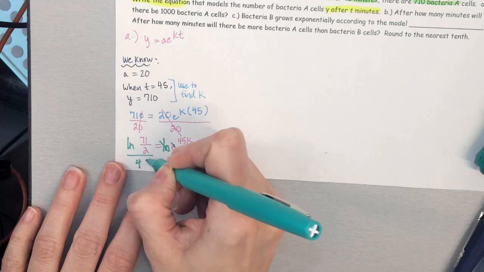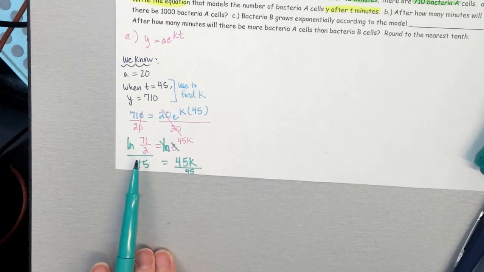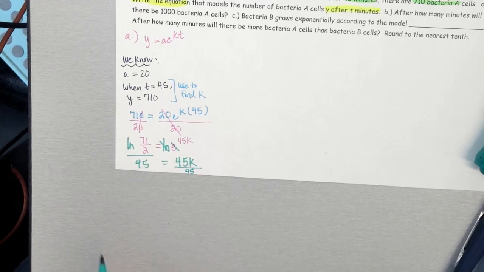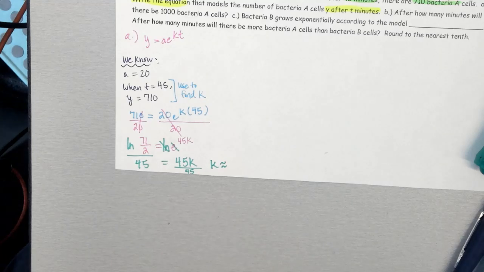So I'm going to divide this by 45. It's okay if you don't want to rewrite that part again and you just write it here. That's your value. And then we're going to round this to 4 significant figures. Have you guys talked about significant figures in some of your science classes?